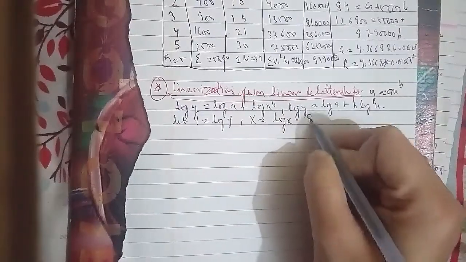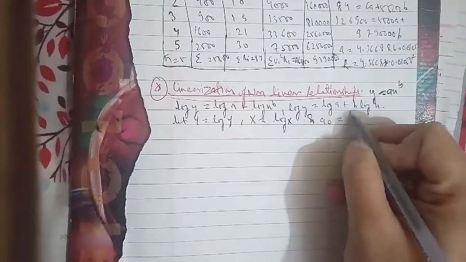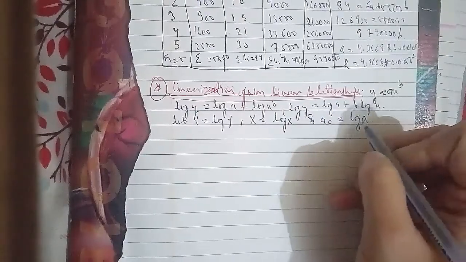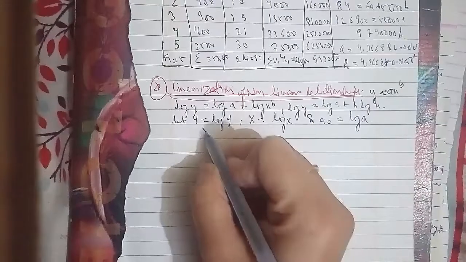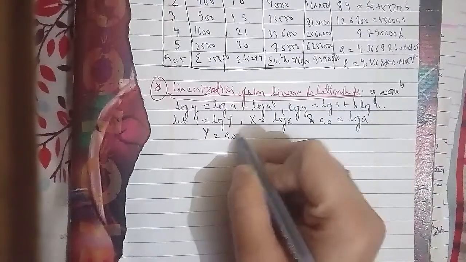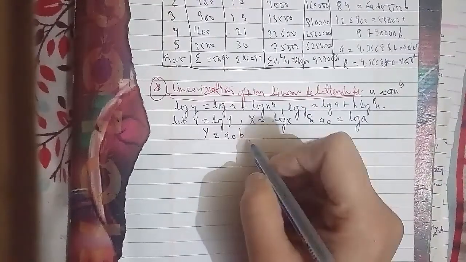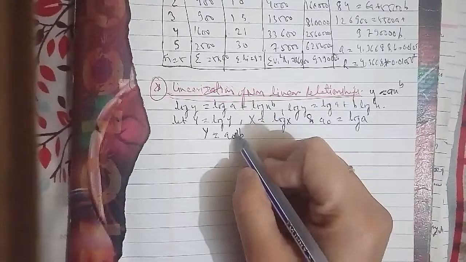The above equation becomes Y equals a naught plus bX, and this is a straight line whose a naught and b can be obtained using the regular method discussed here.